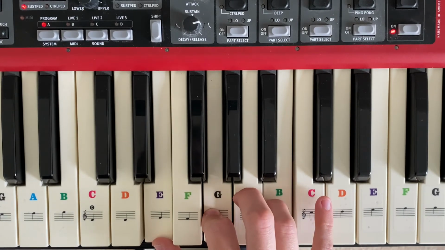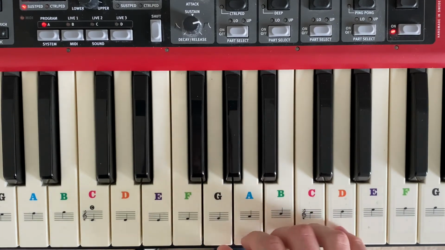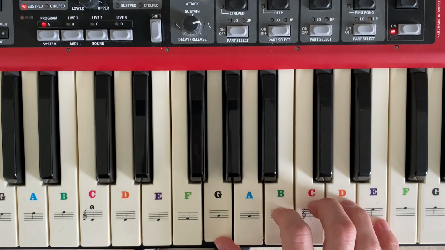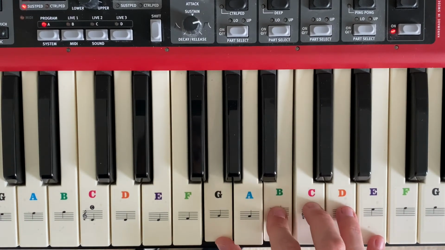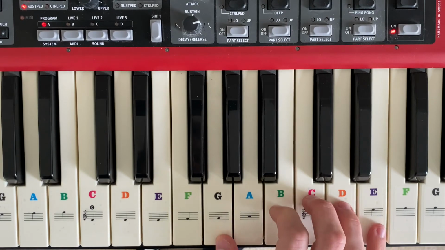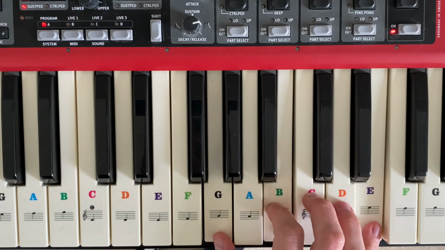So now we're going to change to the first inversion. We're going to move up, we're going to use the G to start with, we're going to use the B, and finally the E. And that's our first inversion.